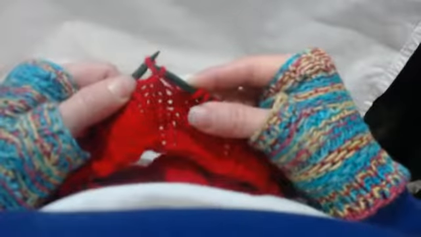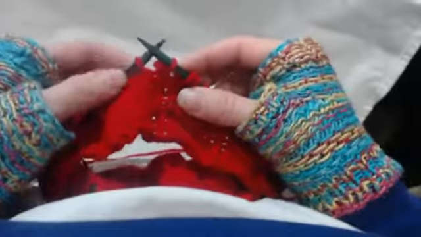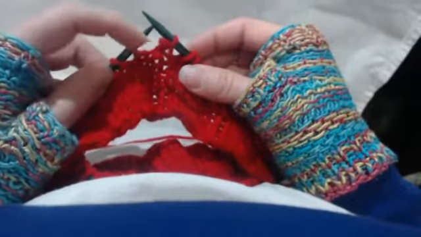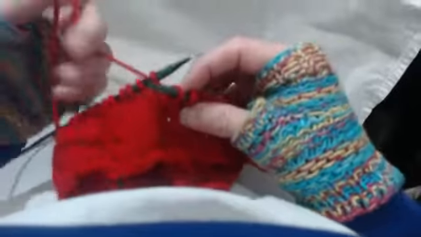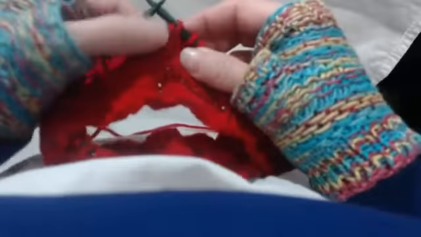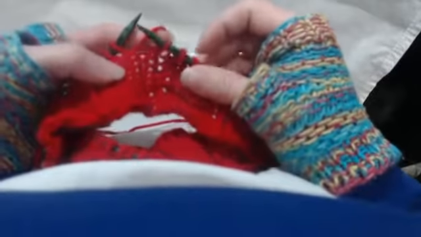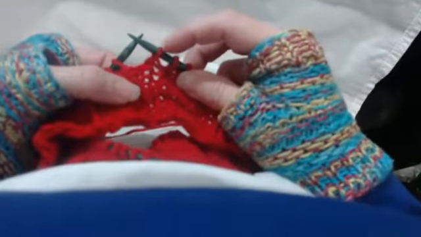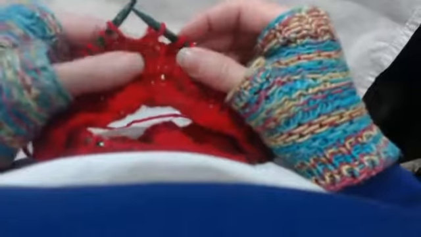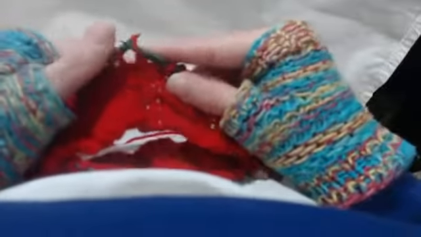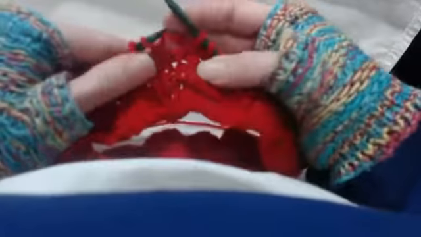Okay, so we've got it grabbed, and now you see how I just yanked that stitch right off the needle. And now if you just pull right here, that stitch will come right out. But of course you've got a live stitch on the needle, so no worries here. I'm going to move this back over to this needle.